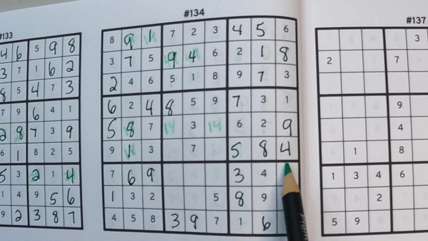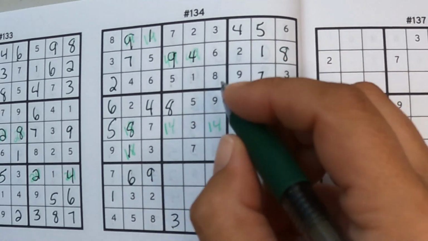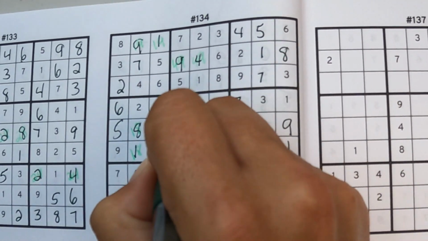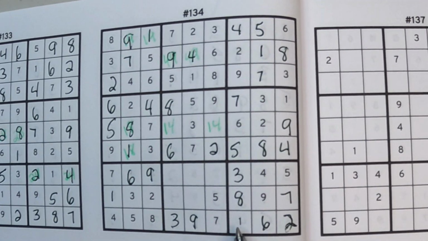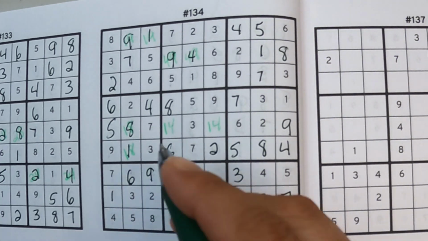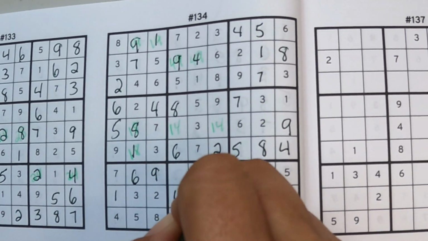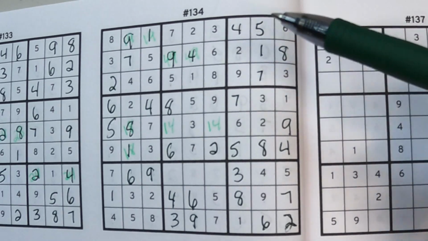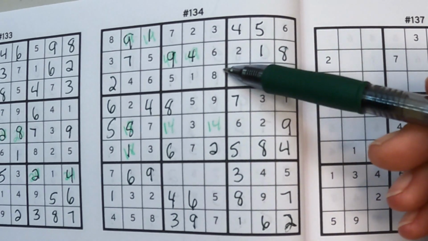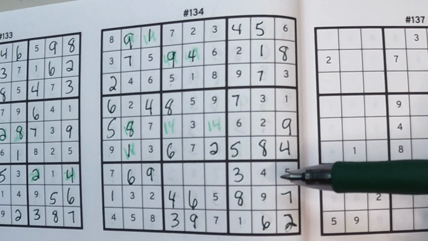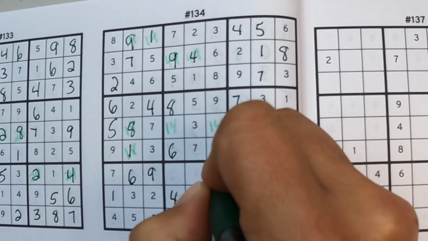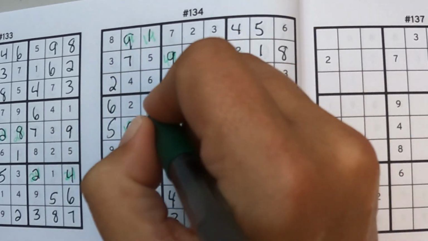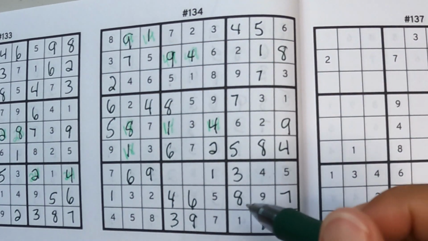For this row, we're missing 2 and 6. We've got a 6 here, so 2, 6. For this row, we're missing 4 and 6. We've got a 6 here, so 4, 6. For this column now, we're missing 1 and 4. We've got a 4 here, so 1, 4. That makes this our 1.